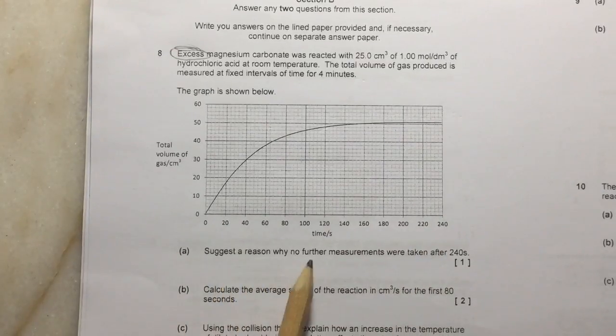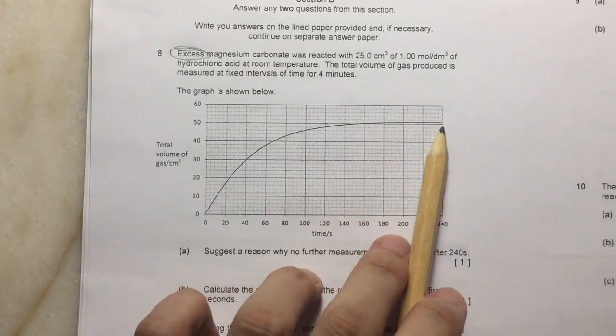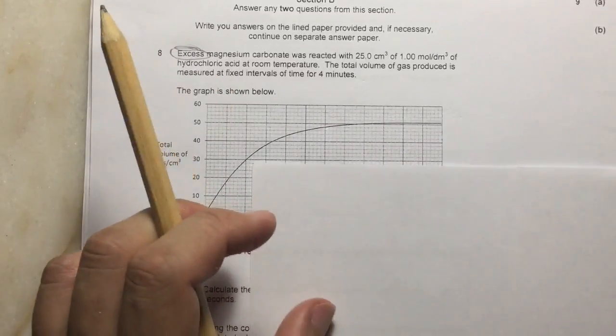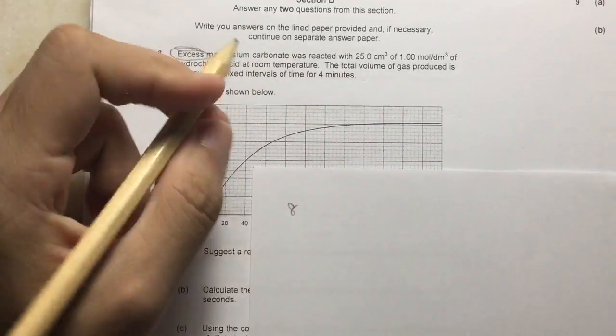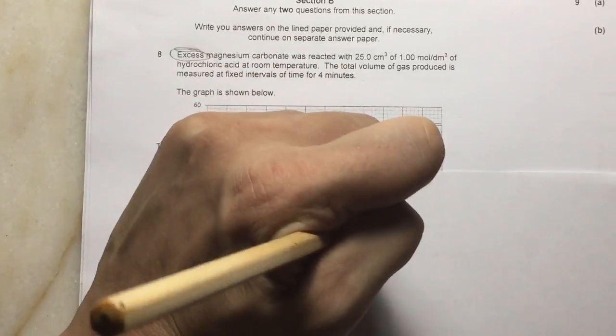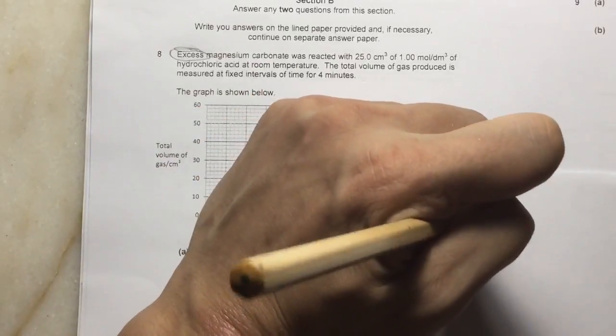They ask you to suggest a reason why no further measurements were taken after 240 seconds. If you look at this graph, it seems to have stopped. Okay. So you could say, 8A, the reaction has completed.